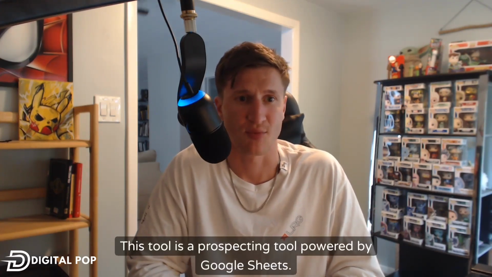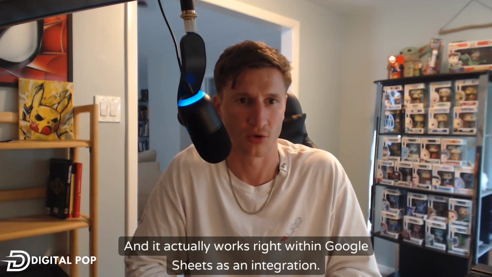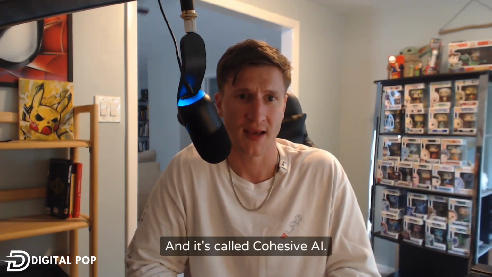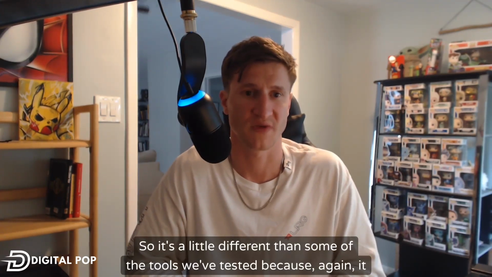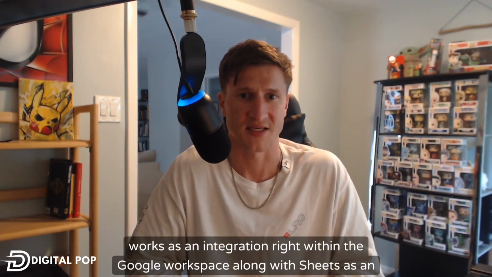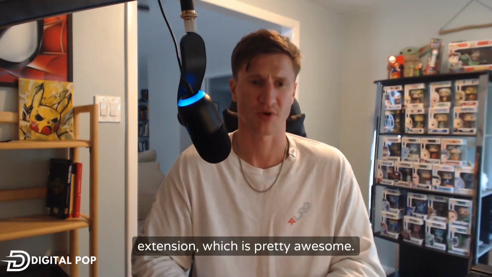This tool is a prospecting tool powered by Google Sheets, and it actually works right within Google Sheets as an integration, and it's called Cohesive AI. So it's a little different than some of the tools we've tested because, again, it works as an integration right within the Google Workspace along with Sheets as an extension, which is pretty awesome.